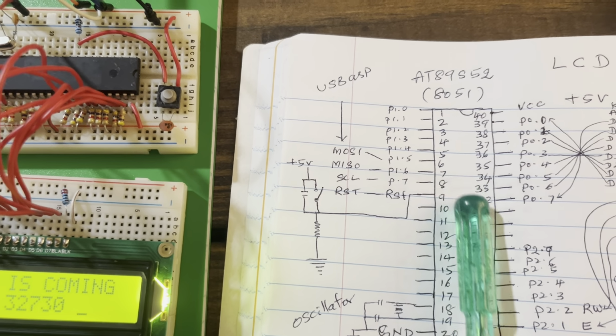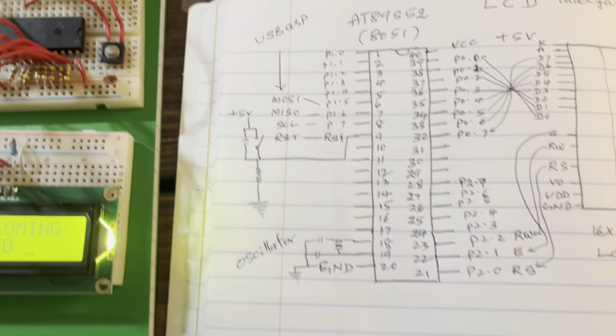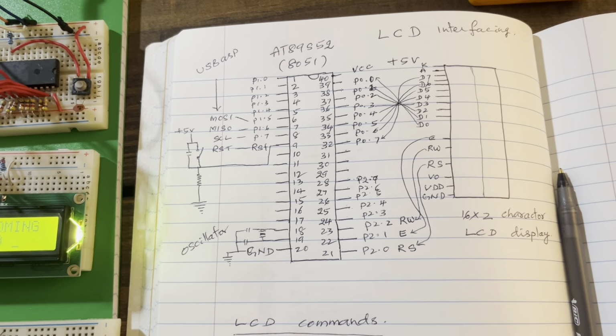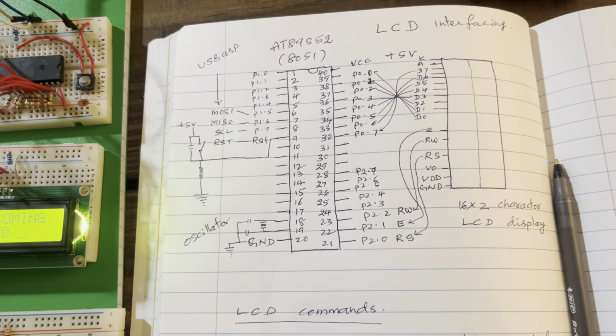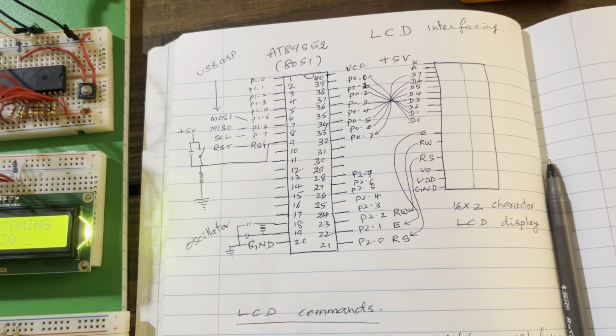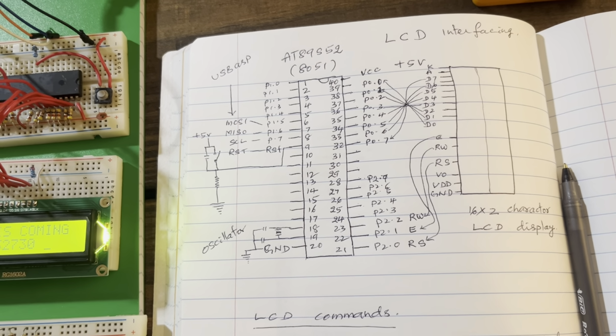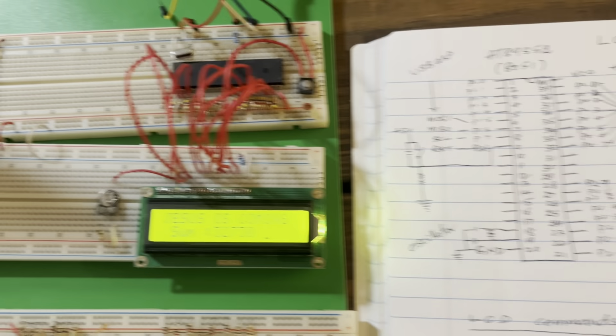So the pins should be connected here like that. The oscillator is a simple circuit, everybody can do it. You can interface LCD display with 8051-based microcontrollers.